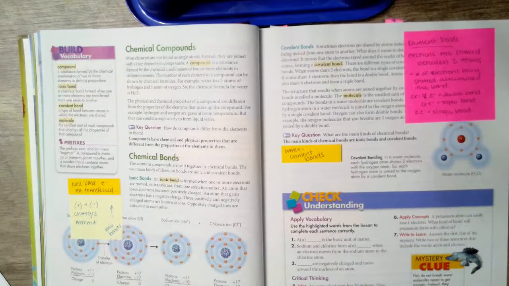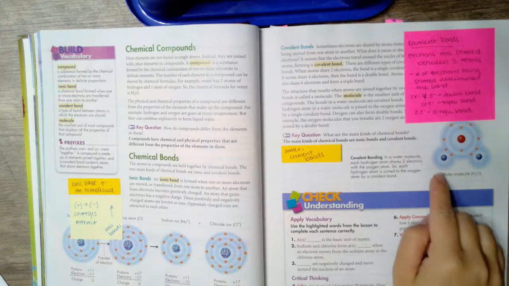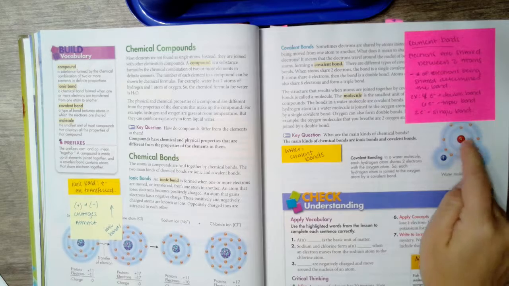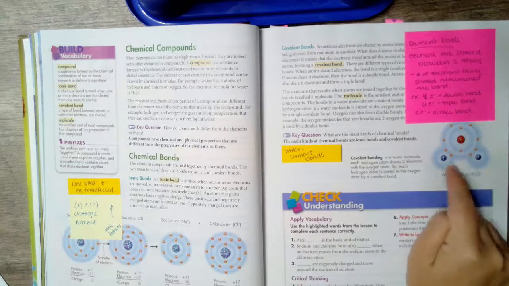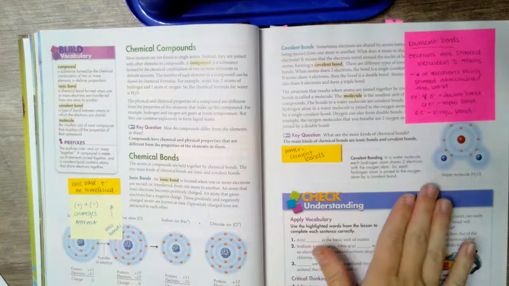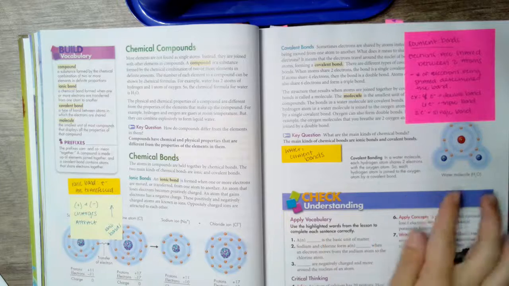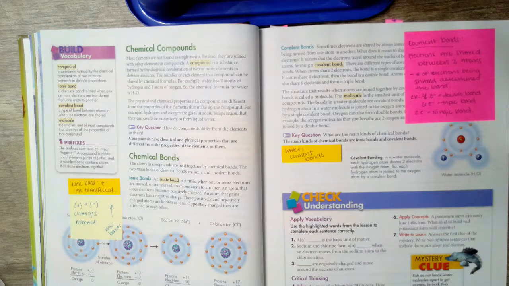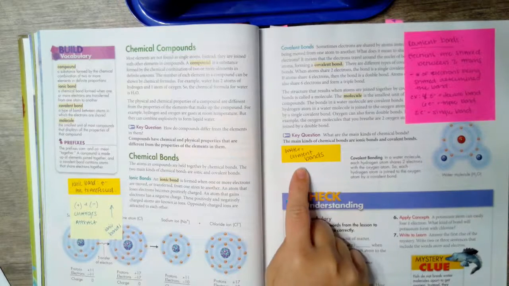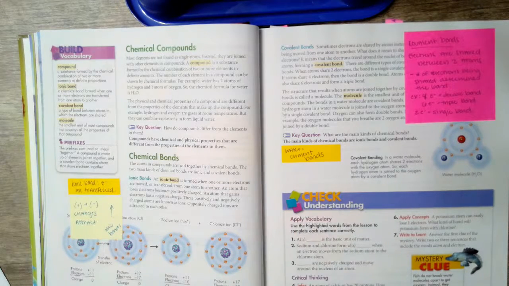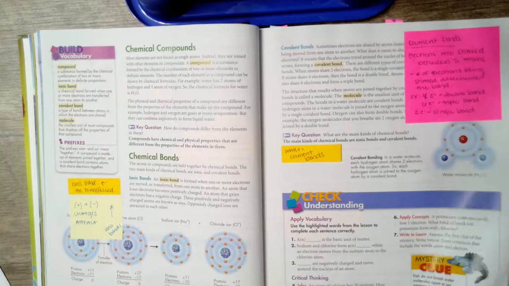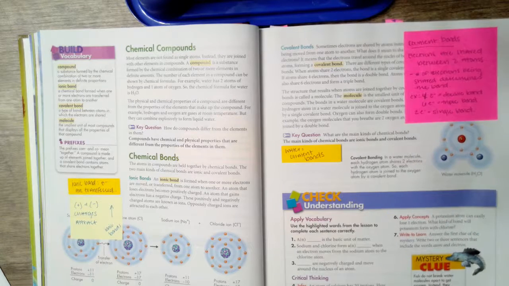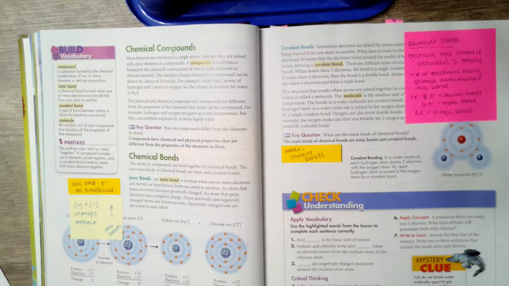Okay. Covalent bonds, electrons are shared. So this hydrogen and oxygen are sharing these two electrons. There are 8 in oxygen, and in total there are 10 here. Water uses covalent bonds as well, but we're going to talk more about water in the next section. So, section 1, you can pause now until it's time to move on to section 2.